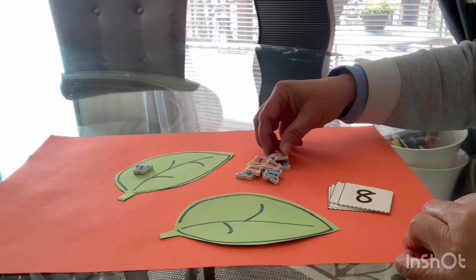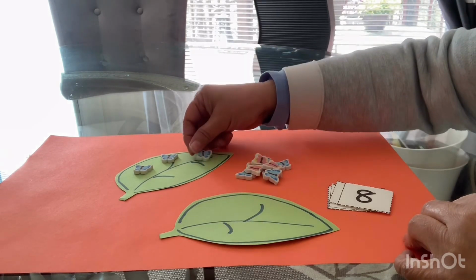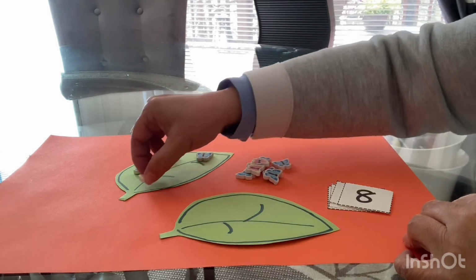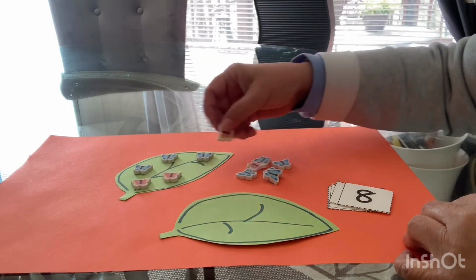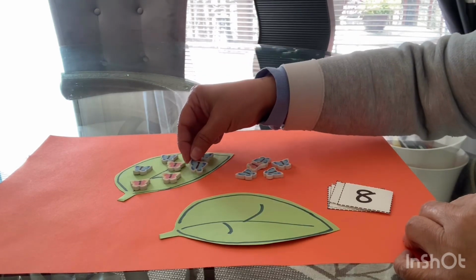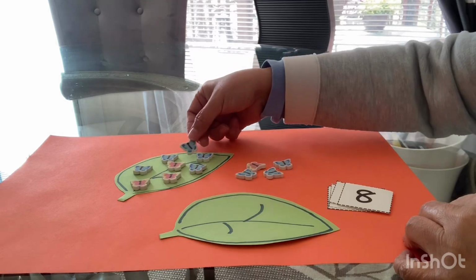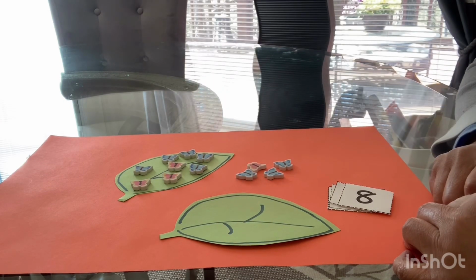1, 2, help me count. 3, 4, 5, 6. Ooh, the leaf is getting crowded. 7, 8. So I have 8 butterflies on my leaf.